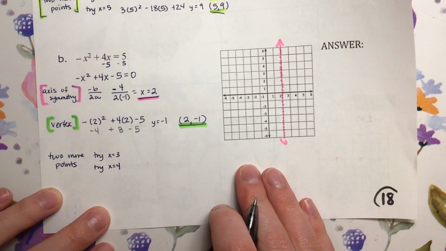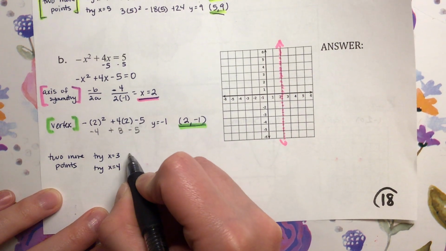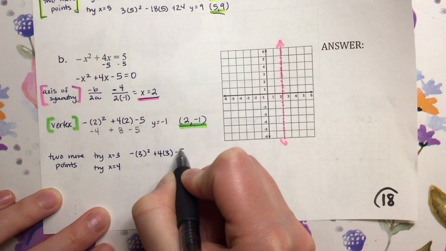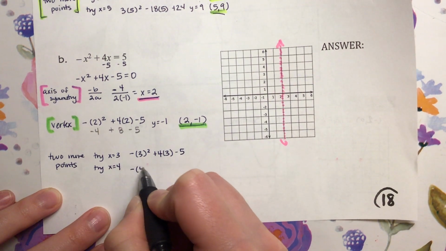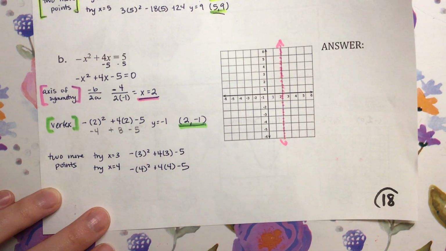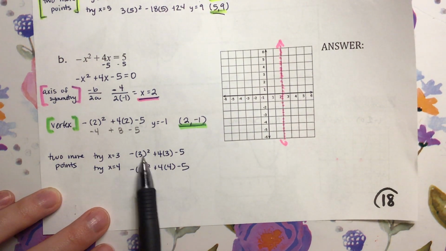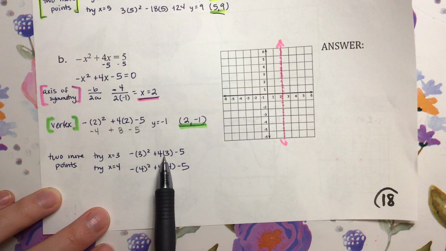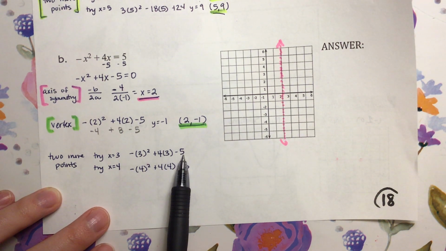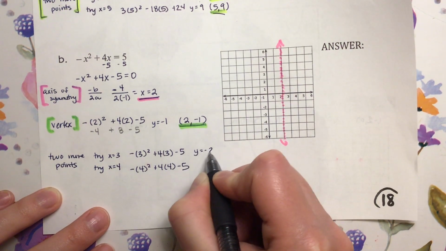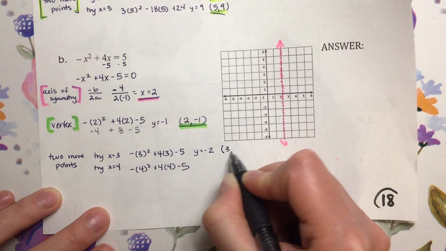When I substitute those values in, I'm getting the negative of 3 squared plus 4 times 3 minus 5, and then I'm getting the negative of 4 squared plus 4 times 4 minus 5. When I do my order of operations for this, I get negative 9 plus 12 minus 5. When I add all those up, I'm getting negative 2. So y equals negative 2. So the actual coordinate is 3, negative 2.